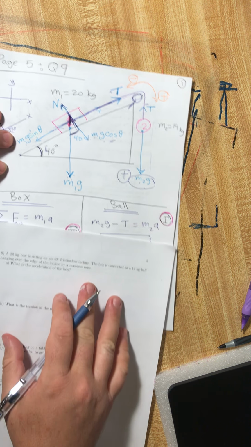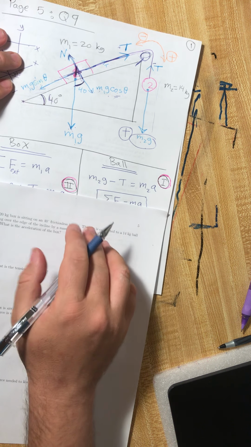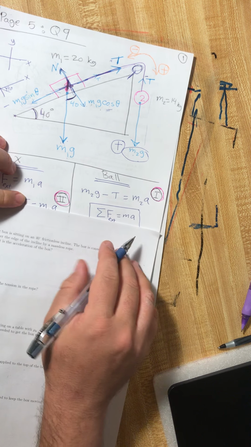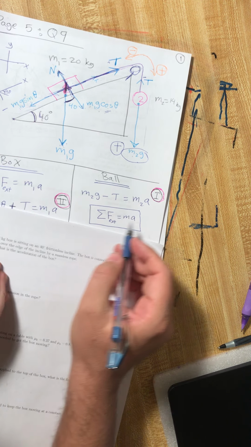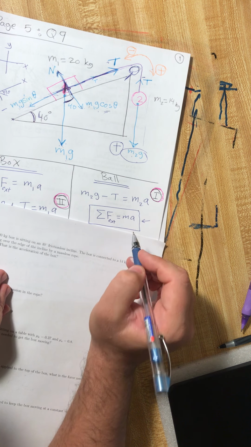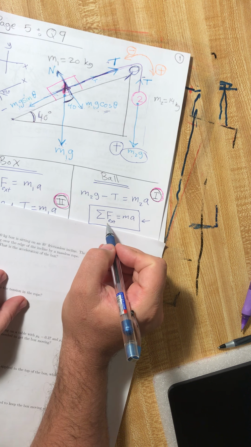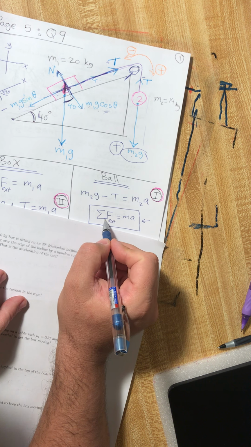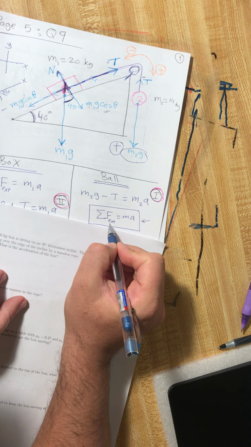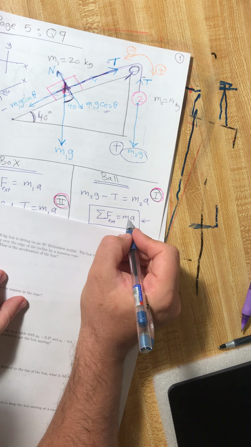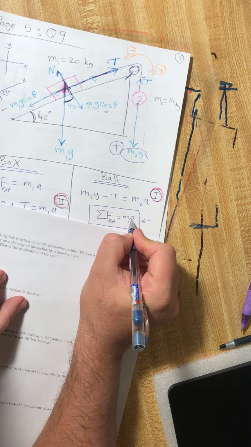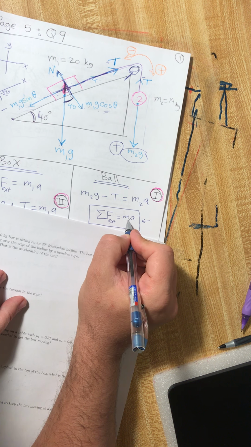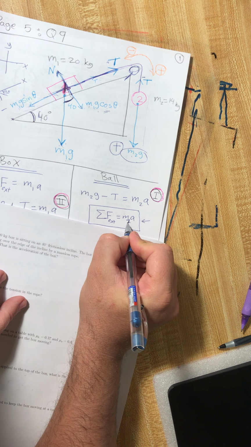When I write the equations for the ball, look here before this line. Because of Newton's second law, the total external forces are equal to mass multiplied by acceleration. I have mass number 2 here, not 1.